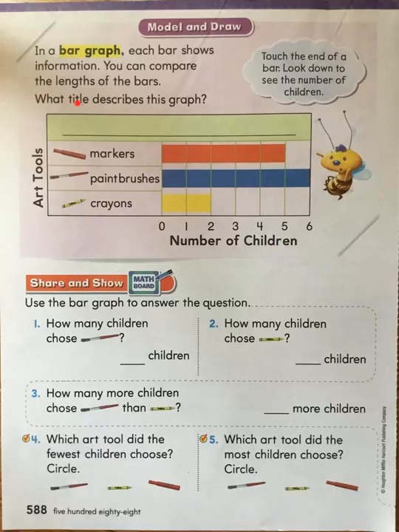If we had to come up with a title, what could a title be? Well, I know it has art tools, and I know it has children. So maybe it's favorite art tool. Or it could be something like number of children using each art tool. But we're going to pick a favorite art tool. Now let's look and get our totals.